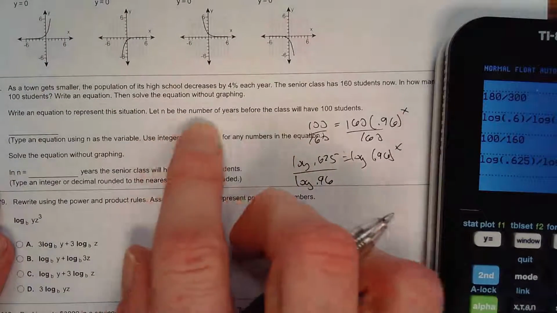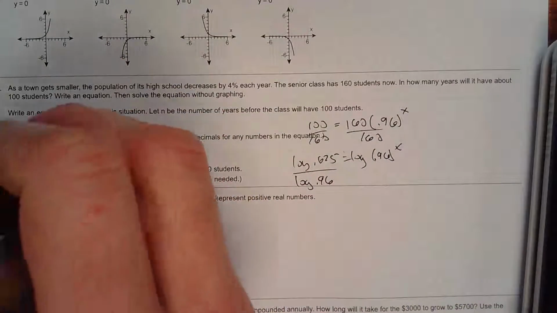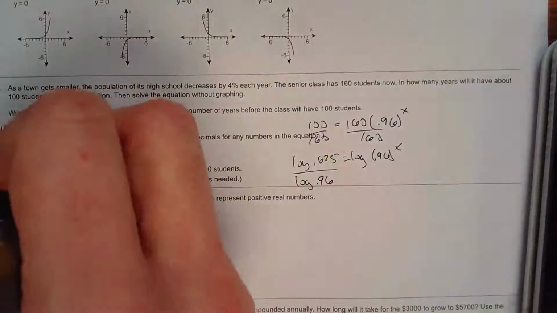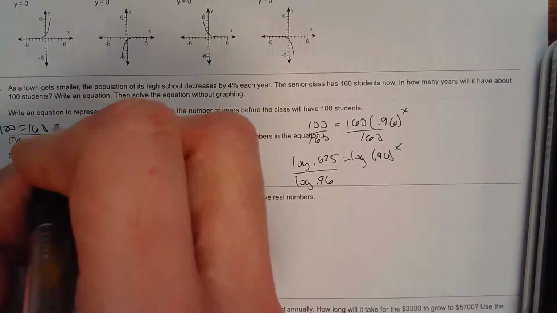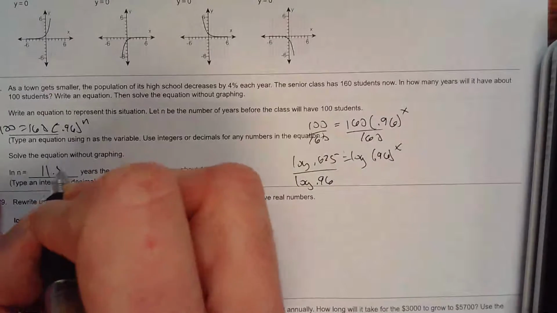Let's see. I guess I should have wrote this in here. Made that an n. So it should have been 100 equals 160 times 0.96 to the n, and now n equals 11.51.